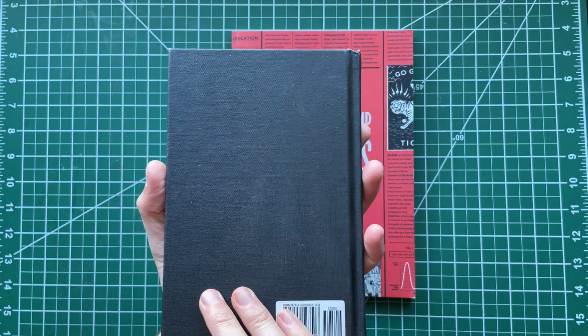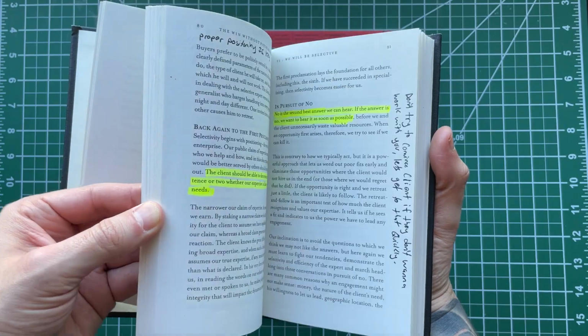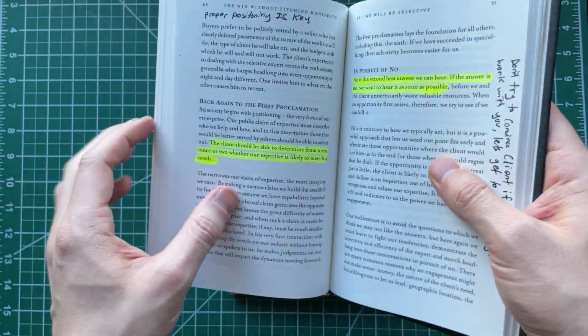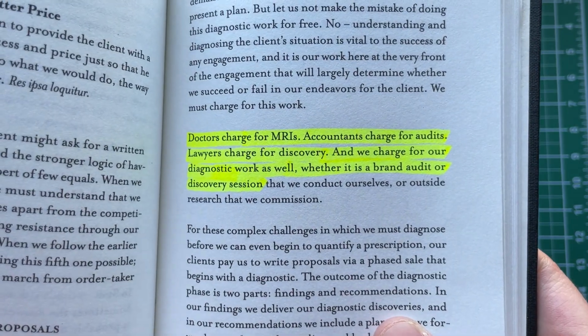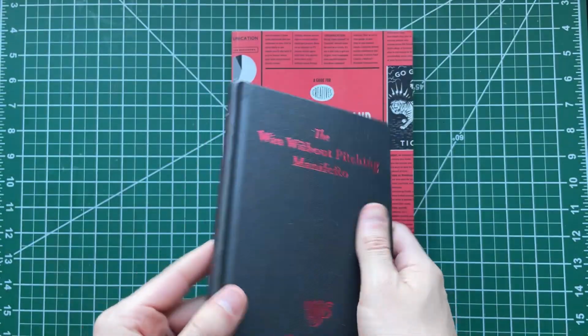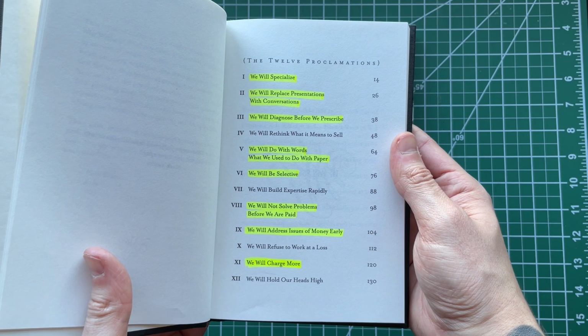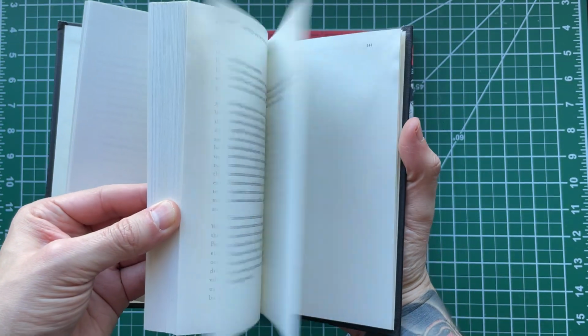I think a book that goes well with that one is the Win Without Pitching Manifesto. This book actually inspired me to make a whole video about how I get more clients, and I've highlighted and written a ton of stuff in this book. It's really good. It teaches you how we can get clients without overselling yourself and not having to pitch and do spec work and things. And some of my favorite chapters in this manifesto are: we will specialize, we'll diagnose before we prescribe, we will be selective, we'll address issues of money early, and things like that. It's just really good business stuff, and if you're a freelancer, highly recommend.